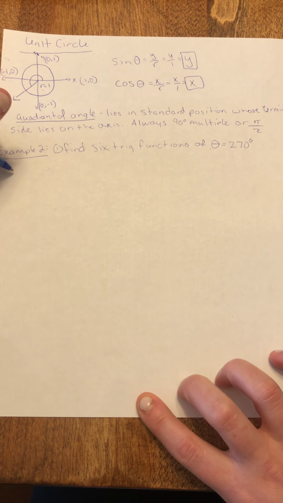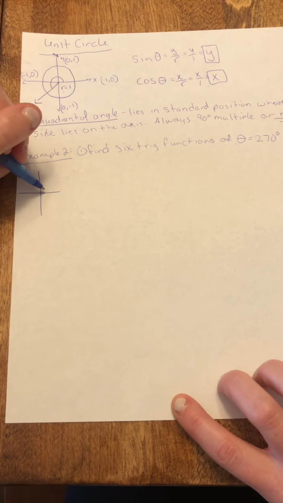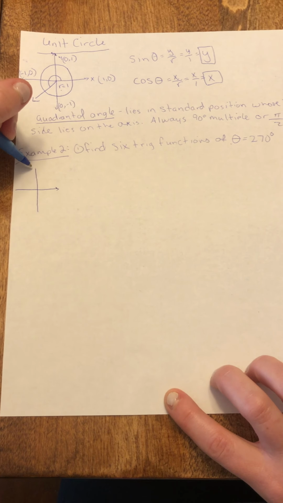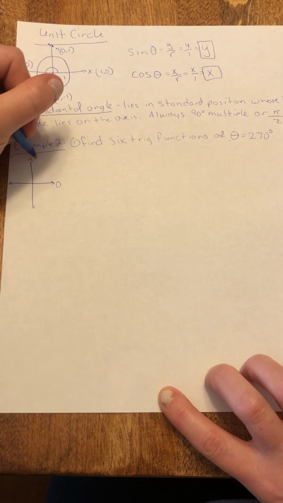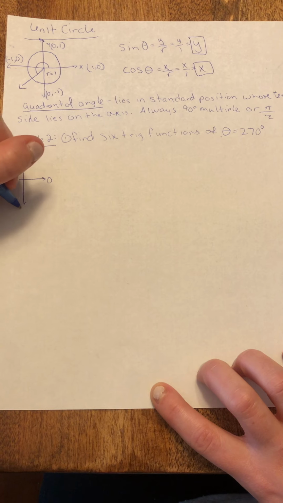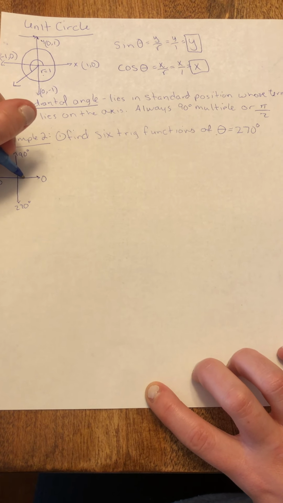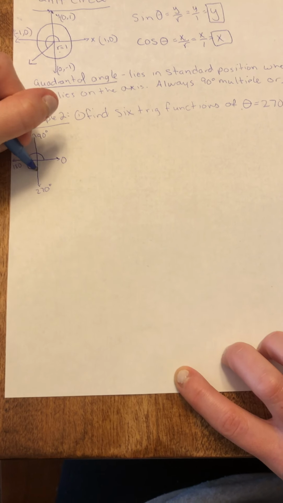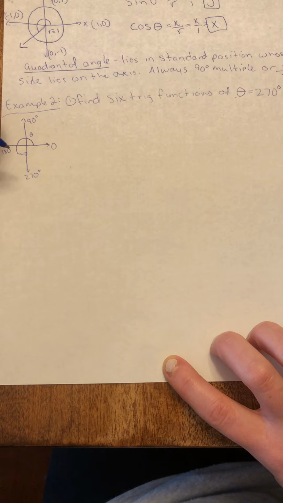I'm a visual person, much like most of you. Let's draw out our angles. Again, we know from 9.2 that it's 0, and they all go up by 90: 90 degrees, 180 degrees, 270 degrees. So our angle that we're working with looks like that, and it's theta.